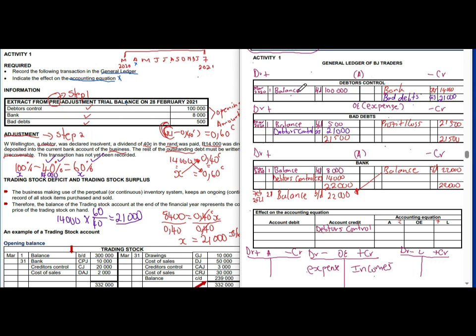And then we go to bank. One account credited, meaning another account must be debited. And then under bank, we find that we have debtors control of how much? 14,000. And then bank is debited with debtors control. And then debtors control is credited with bank.